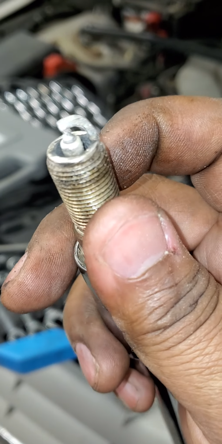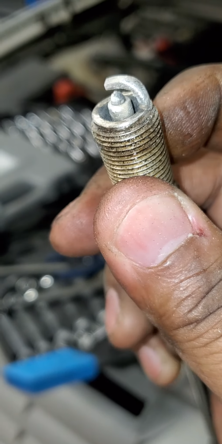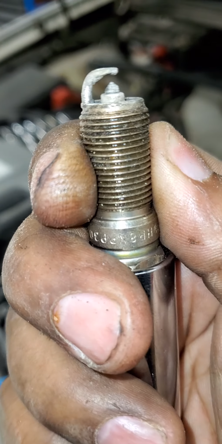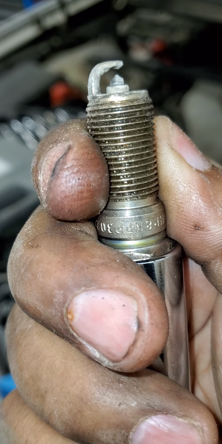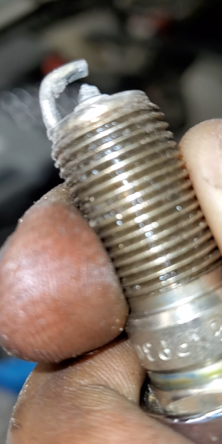So here's what it's looking like after I've gotten it cleaned out and sanded. There was a lot of different buildup on that spark plug, so eventually I'm going to take the time to clear all of them out. I've got a little bit more right up under there that I can get, so I'm going to clear that off a little bit more. And hold on a second.